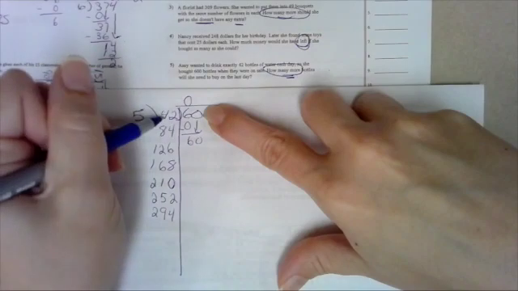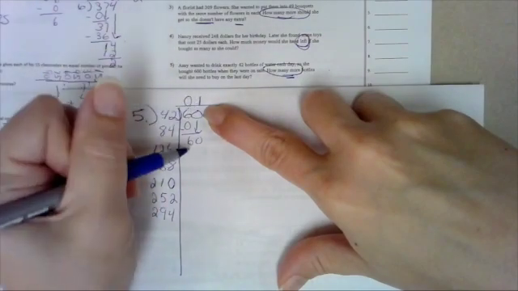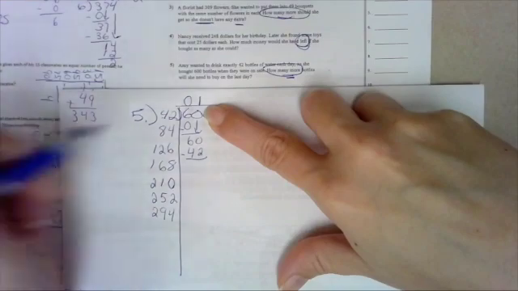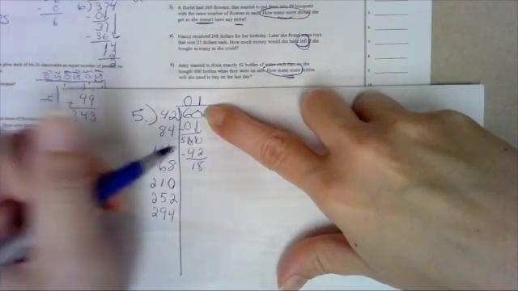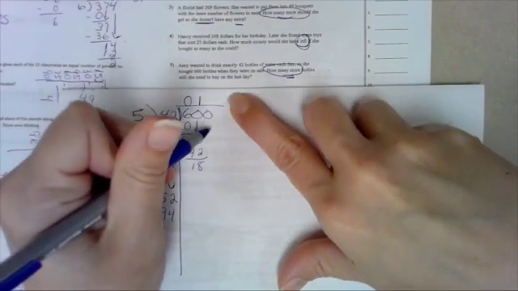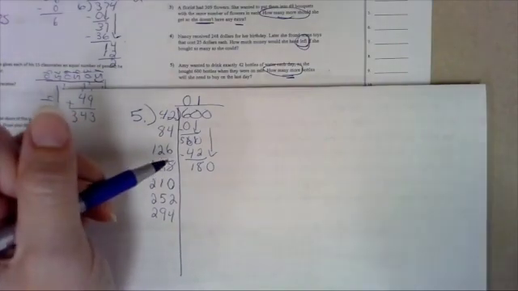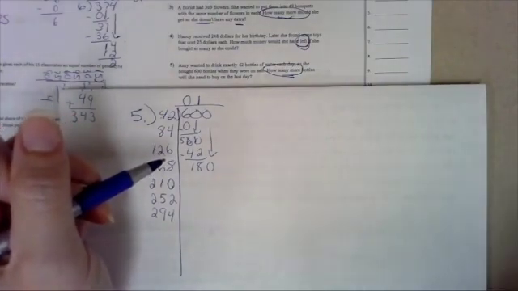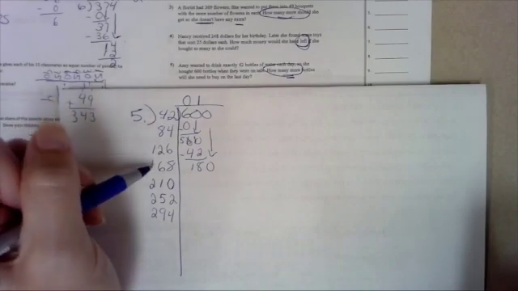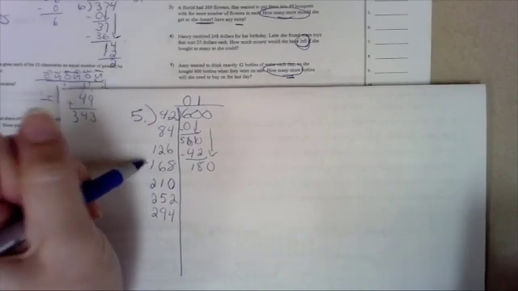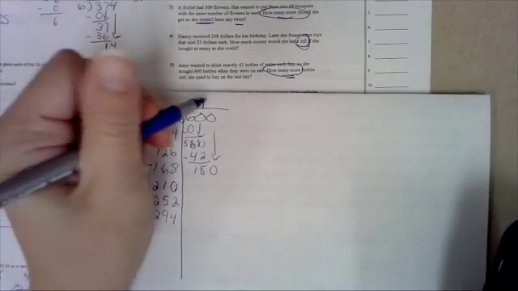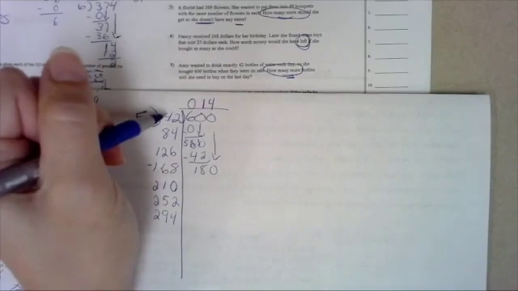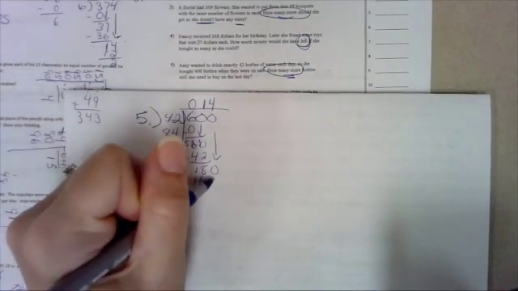60 divided by 42 is just 1. 1 times 42 is 42. 60 minus 42 is 18. Yes, 18 is less than 42, so I'm going to bring down my next digit. I want to get as close to 180 without going over. That would be 168. That's the 1, 2, 3, 4th multiple. 4 times 42 is 168.